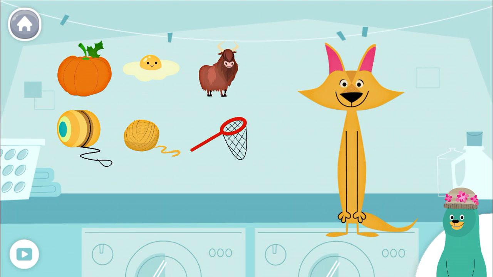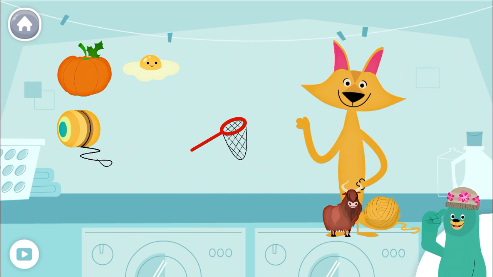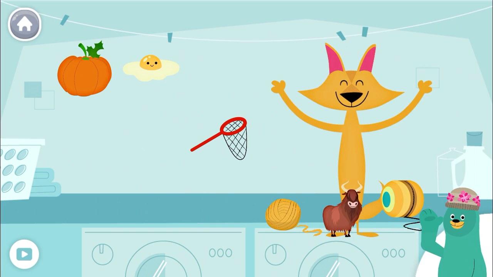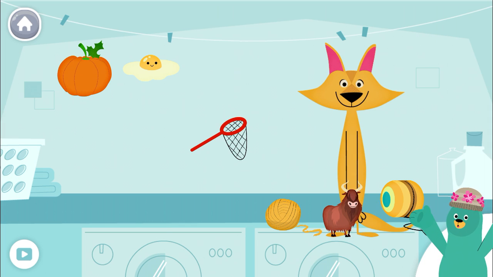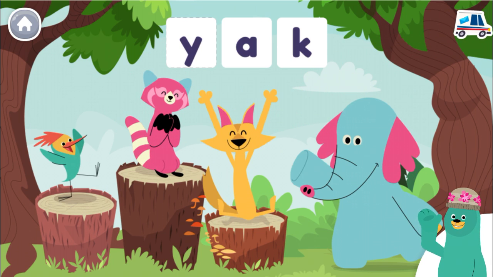Give all the things that start with the Y sound to Sandy. Yak, egg. Oops, that doesn't start with the Y sound. Yarn, yo-yo. Yay! You found them. Spell the word Y. Keep up the good work.